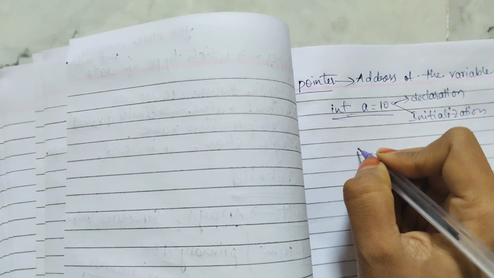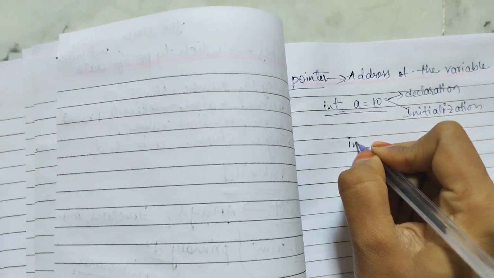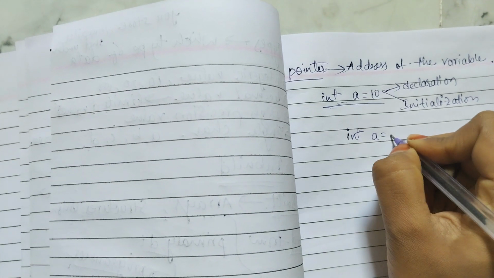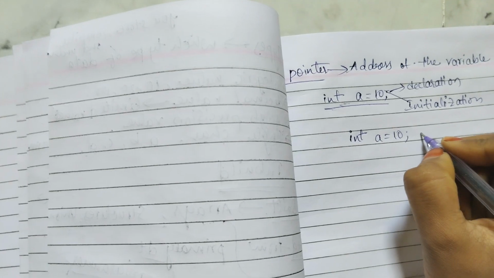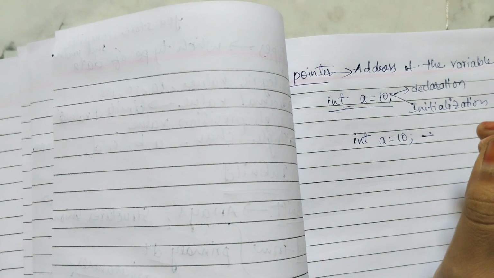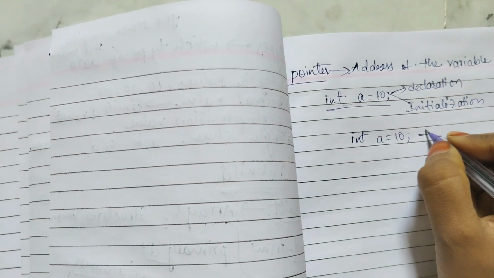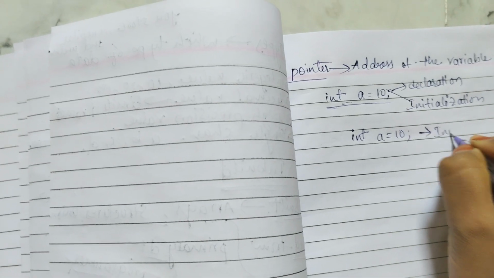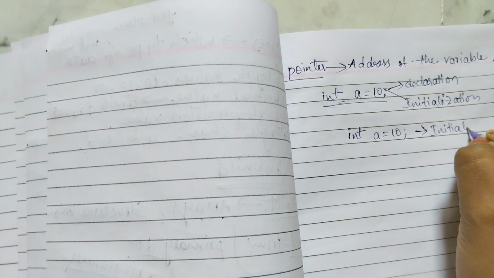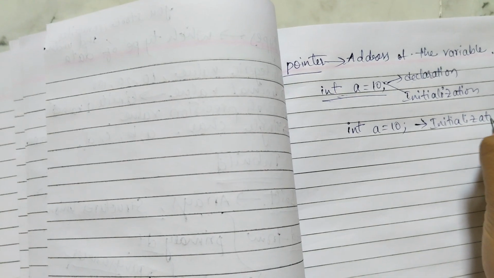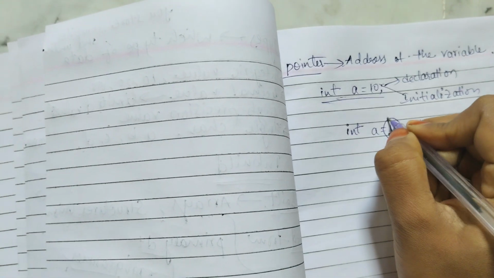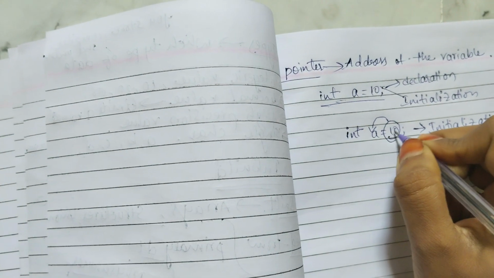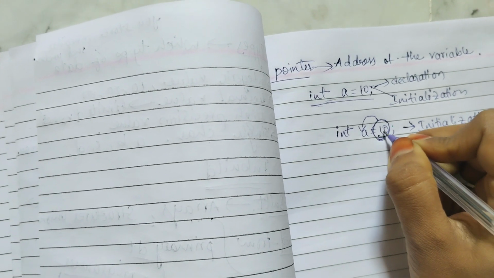Here int a is the declaration. Int a is equal to 10 is the initialization, because I am initializing the value 10 to the variable a.